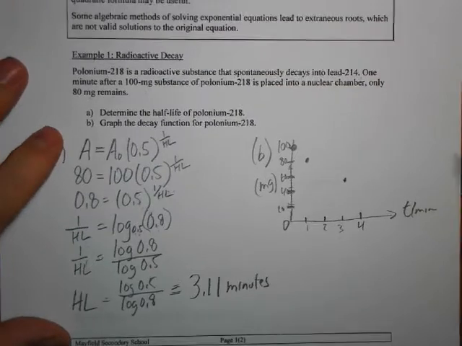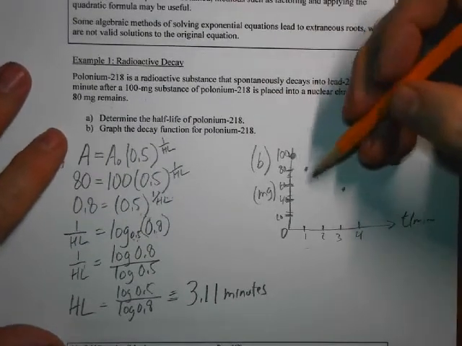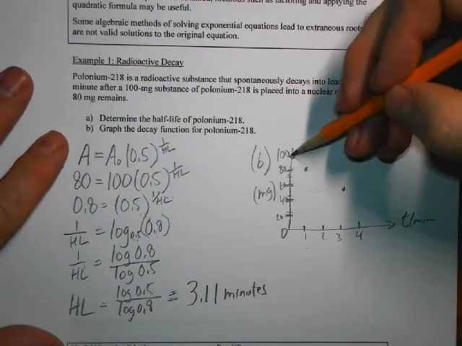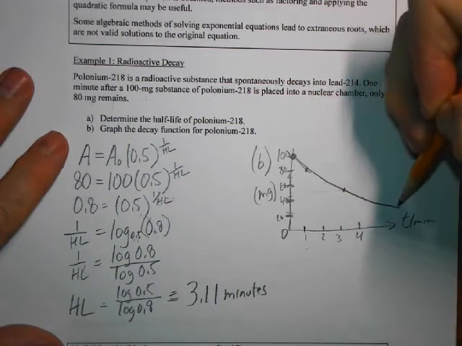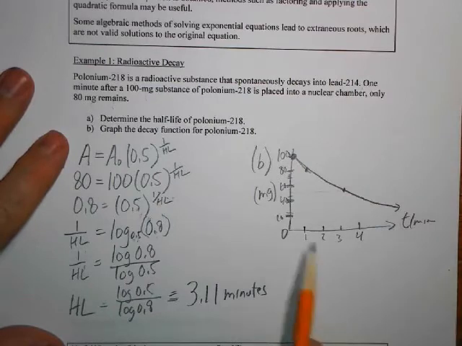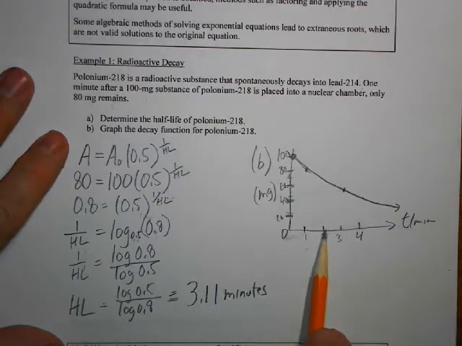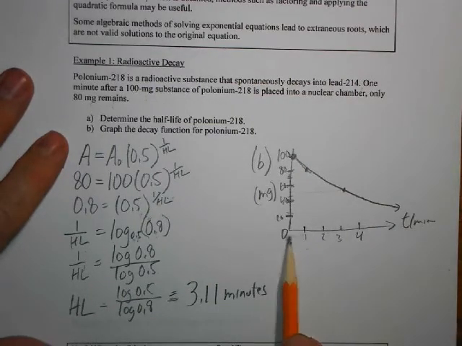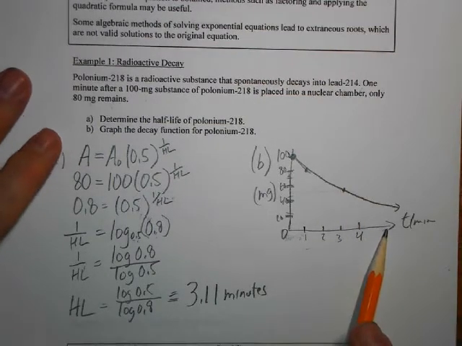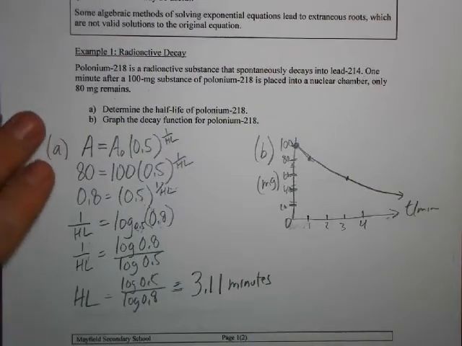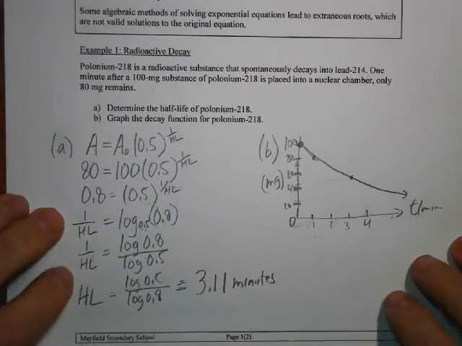So that gives us a good idea of what this curve looks like. It's going to be going down towards here, and y equals 0 will be an asymptote. It'll get closer and closer, but theoretically not ever get to 0. So that is the graph of that.